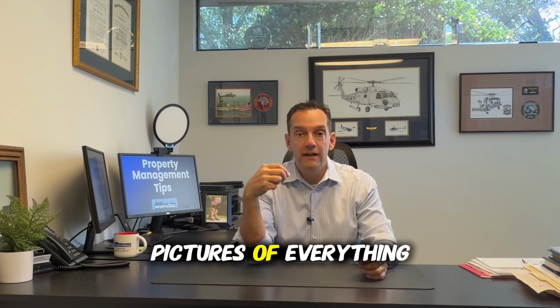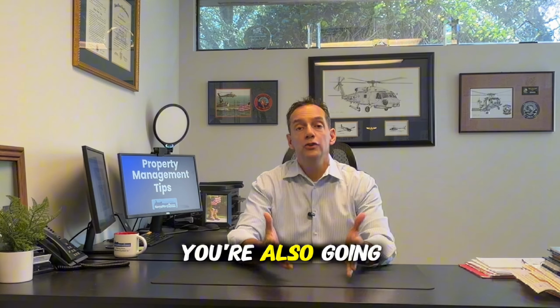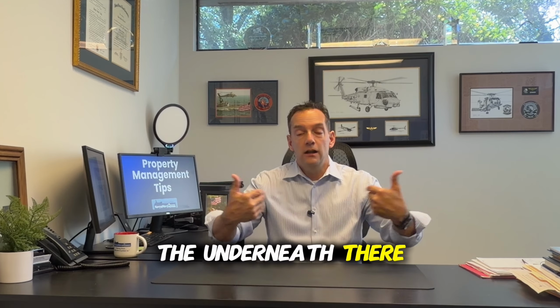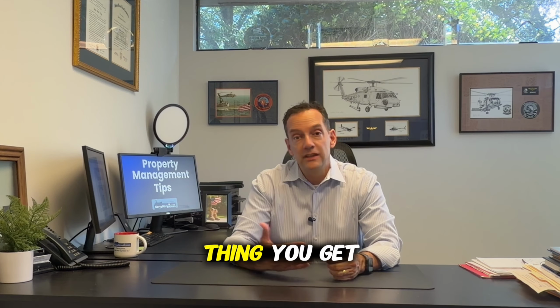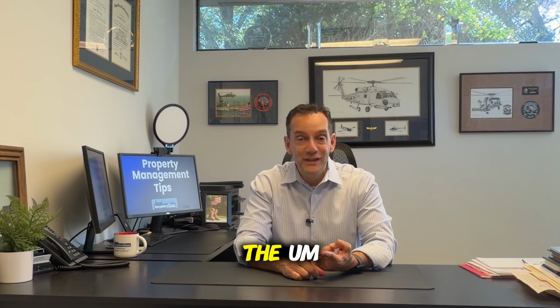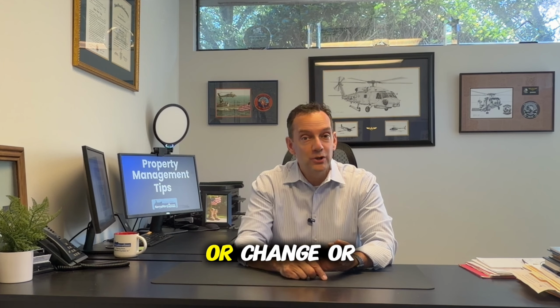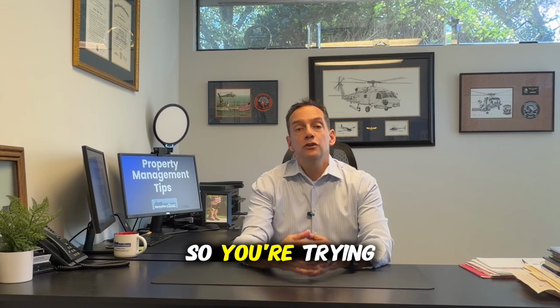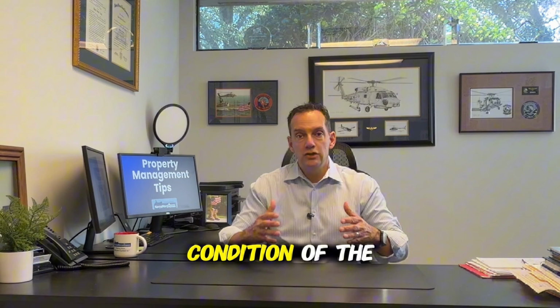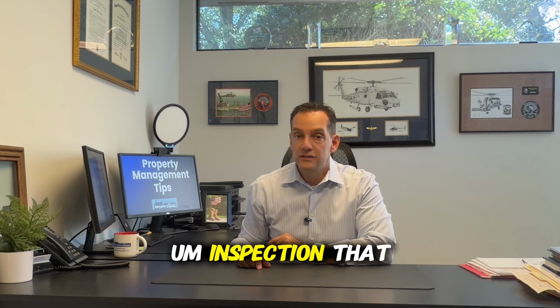You are taking pictures of everything. The flooring, the ceilings, the ceiling fans, the lighting switches, the walls, the paint, the screens, everything in a normal room. Same thing with the bathrooms. You're also going to look underneath there to make sure there's no water damage or water leaks, that type of thing. You get to the kitchen, open up all those cabinets. You may even record the serial numbers of the appliances, because you'd be amazed how many times appliances swap or change or disappear in rental properties. So you're trying to record the overall condition of the home before a tenant moves in. That is the first and the most important inspection that you will do.